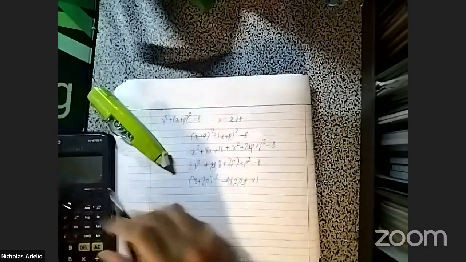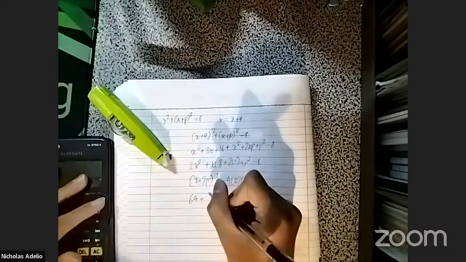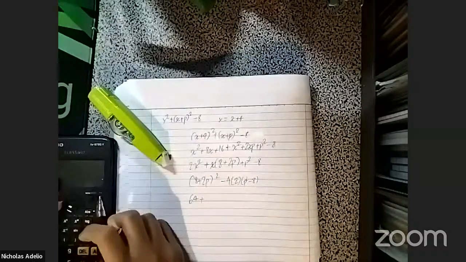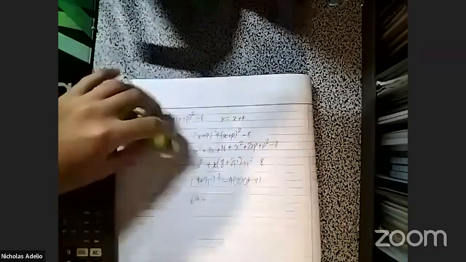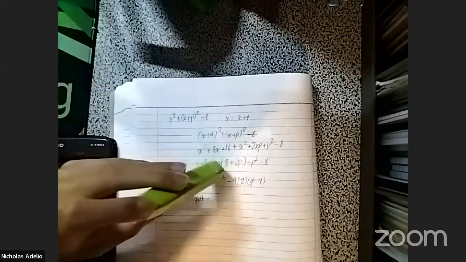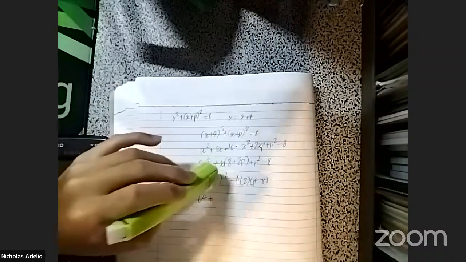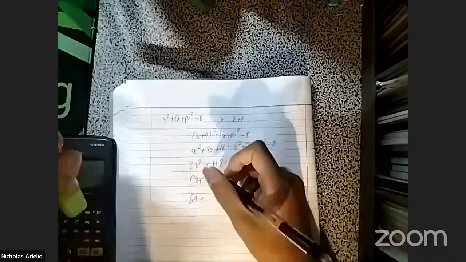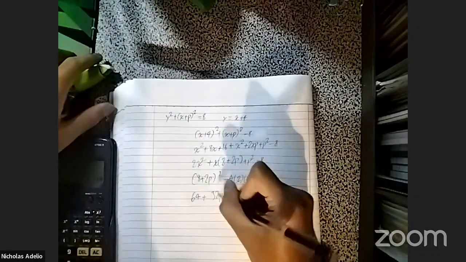It's going to be 64 plus 8 times 2p plus 2p times 8, so 16p plus 16p, it's going to be 32p.